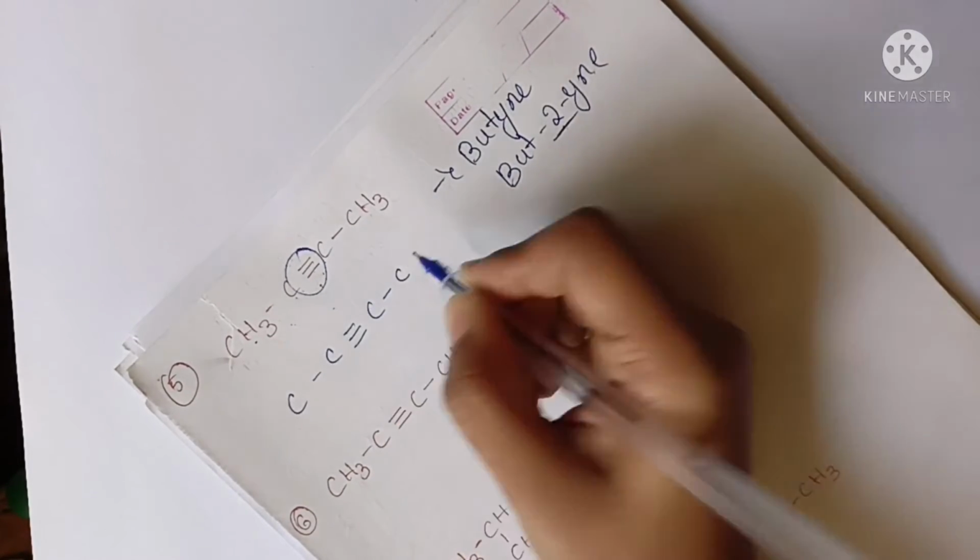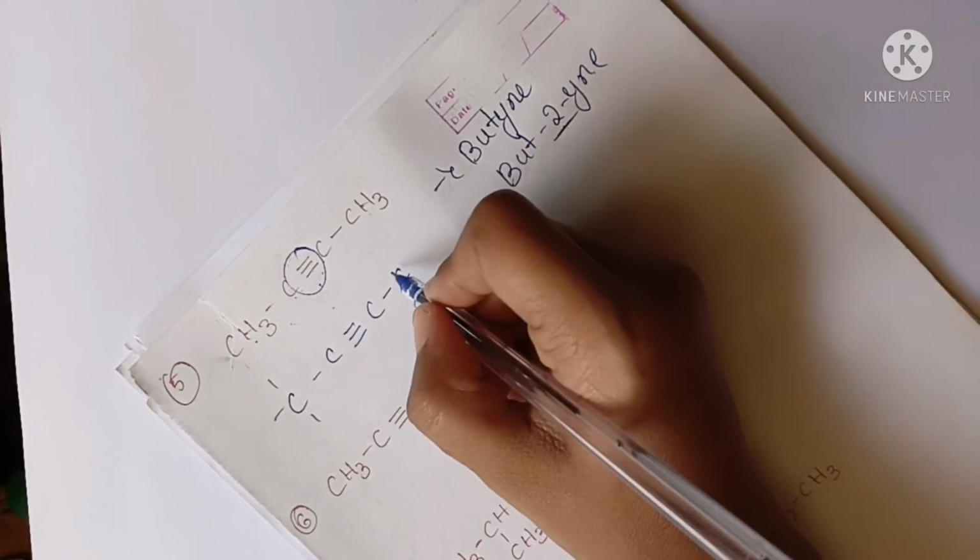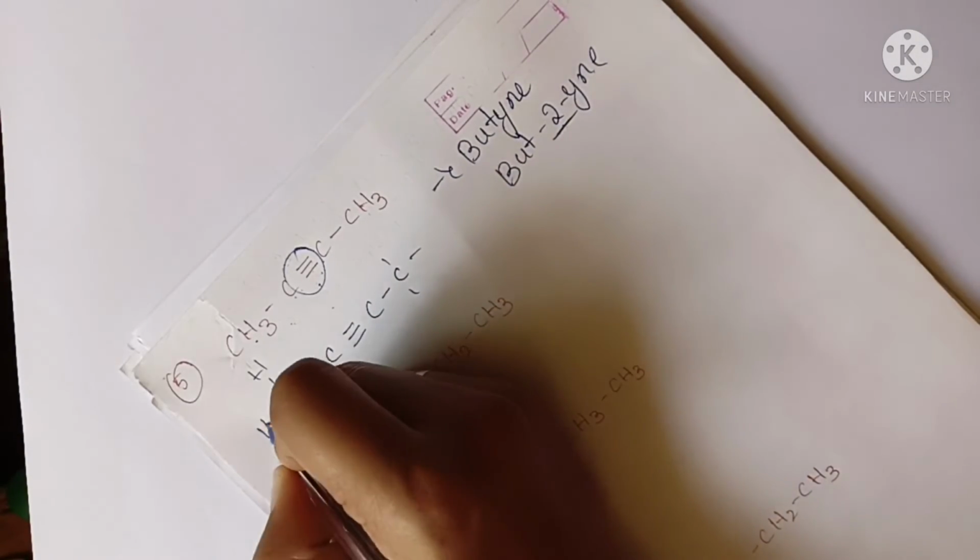If you want me to expand this one, I am going to write it like this. First you have to write 3, H.